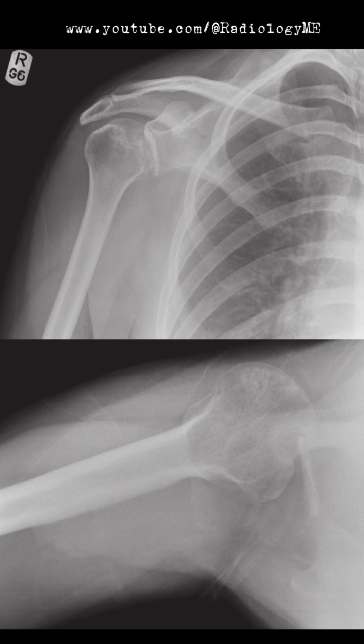Another question that might come up is, why are posterior dislocations frequently missed? They are less common than anterior dislocations and can be subtle on plain films, especially in AP views. That's why alternative views, such as the axial or Y views, are critical for evaluating joint alignment properly.